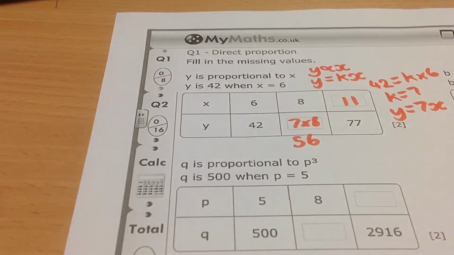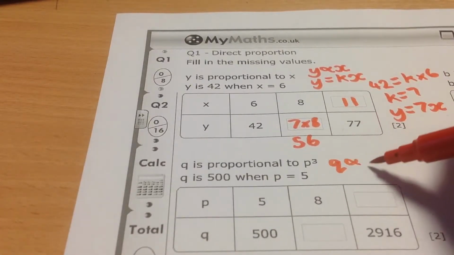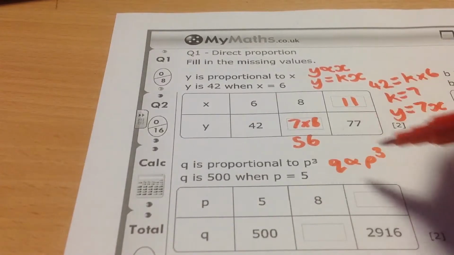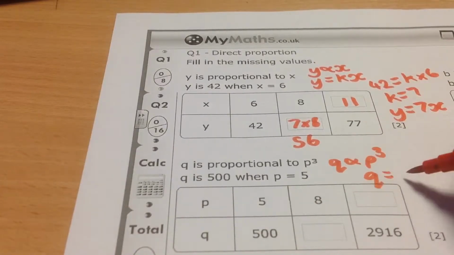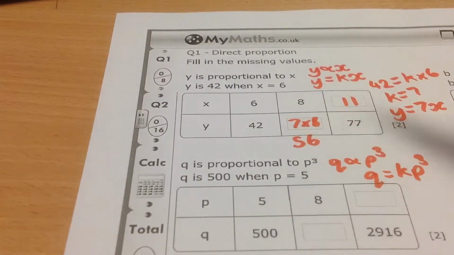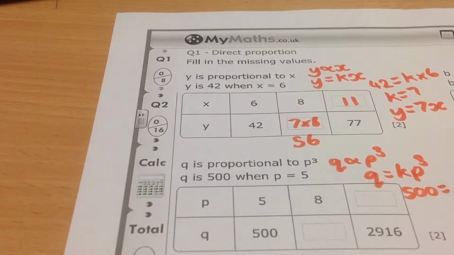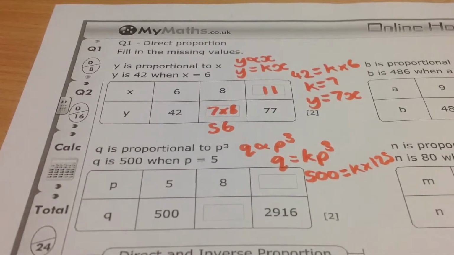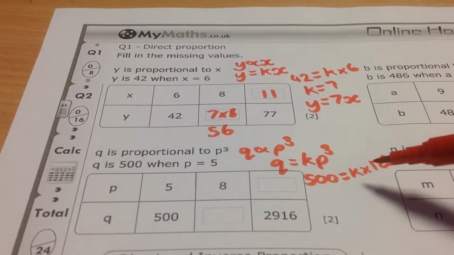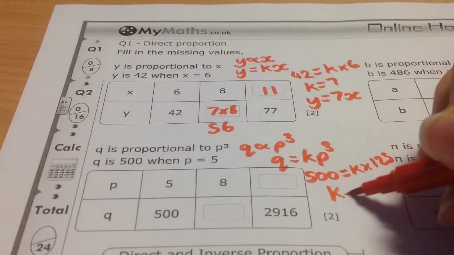Next question, q is proportional to p cubed. Okay, which means that q equals something times p cubed. When p is 5, q is 500. So 500 equals something times 125, because that's 5 cubed. Oops, sorry, I just realised you can't see that on the screen. What do I have to times 125 by to get 500? I have to times it by 4, so k must be 4.